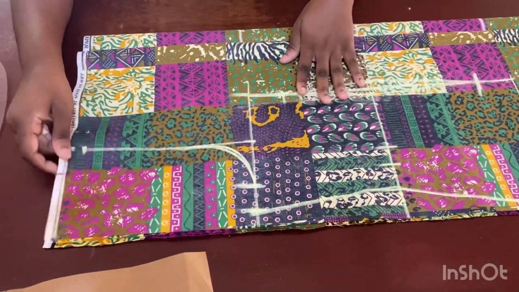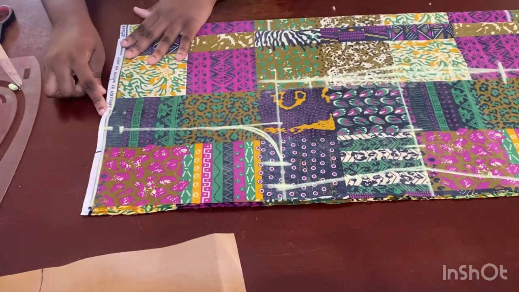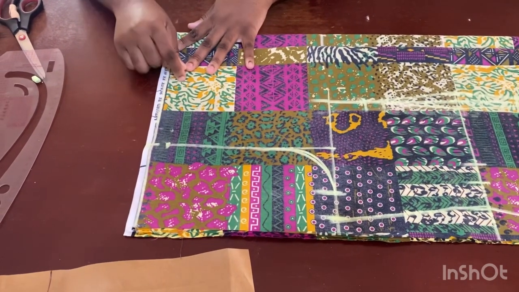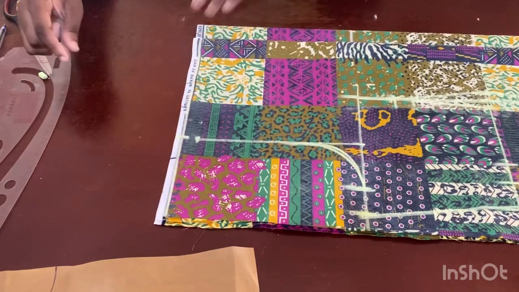So now the next thing I'm going to do, like I said, the focus of this video is not the basic bodice pattern. I already have several videos on this. The focus of the video is how we are going to achieve the neckline. So let's go back up to the neckline now.